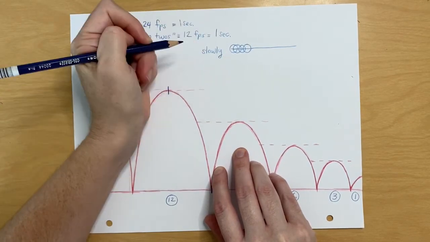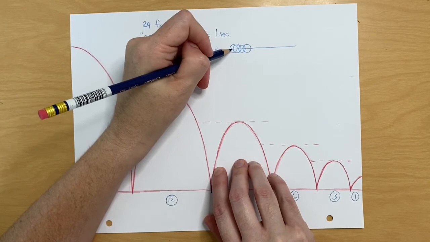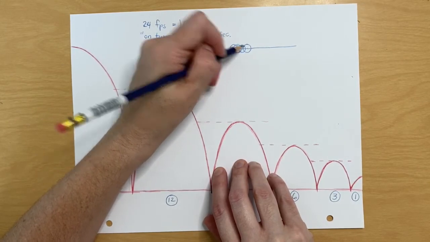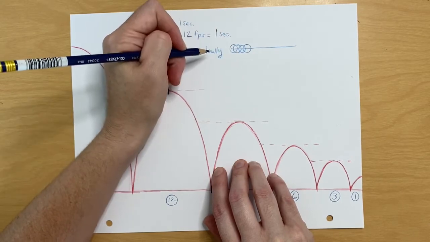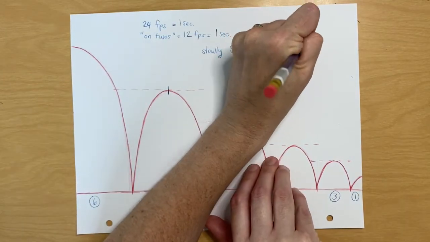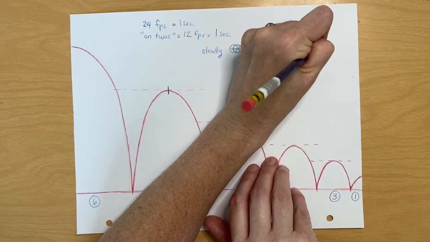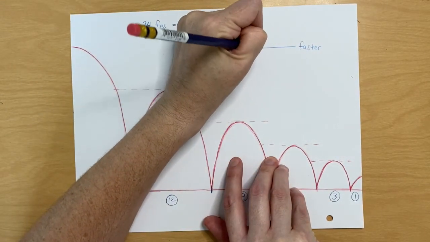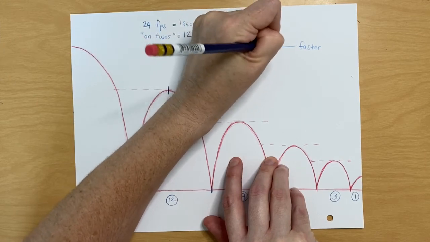So the closer they are together, the slower that motion is going to be because it's covering less distance between each in the same amount of time. If I want it to go faster, then I'm going to have more distance between my drawings.